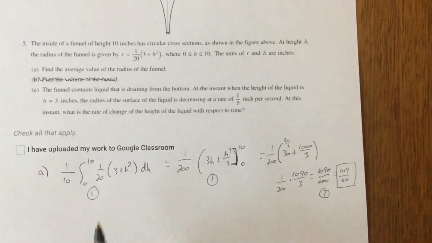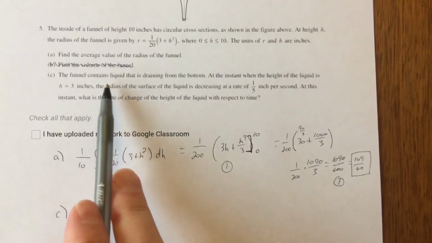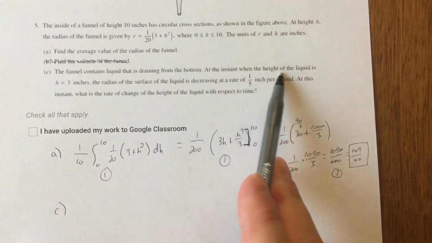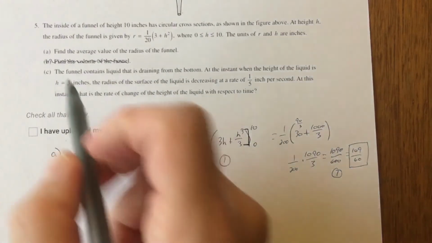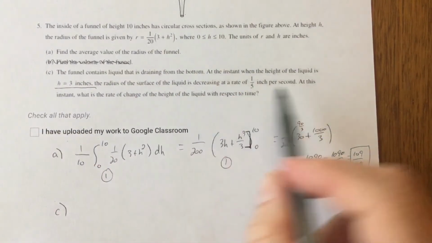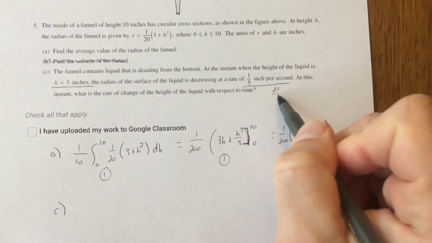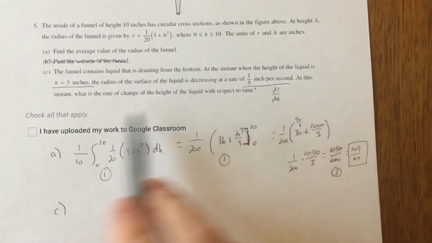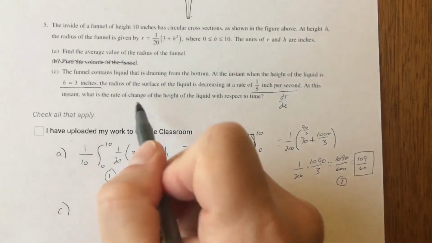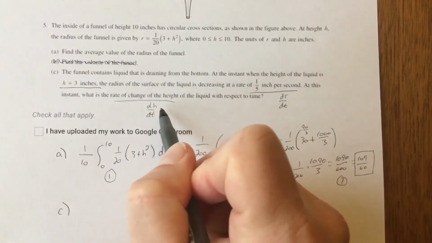All right. And then part C says the funnel contains a liquid that's draining at the instant that the height of the liquid is 3. So that's important. We'll underline that. The radius of the liquid is decreasing at a rate of 1/5 inch per second. So that's dr dt. Okay. At this instant, what is the rate of change in the height? So they want to know what dh dt is.